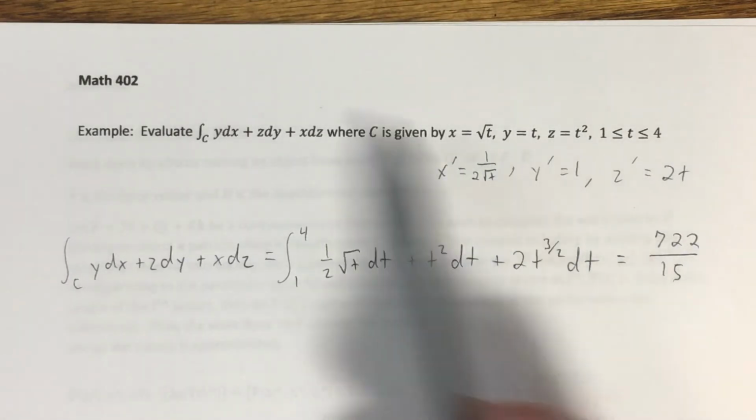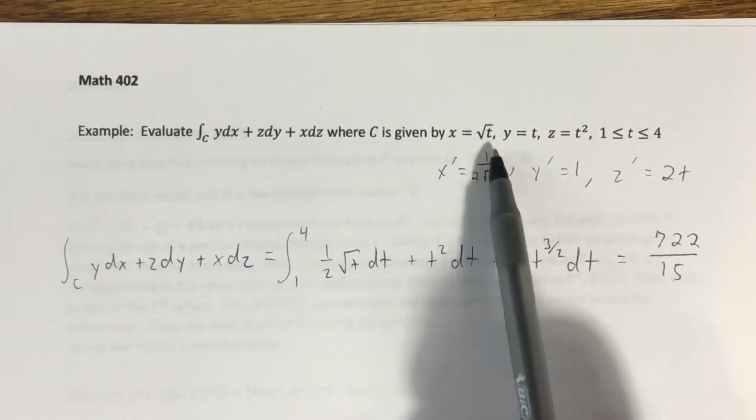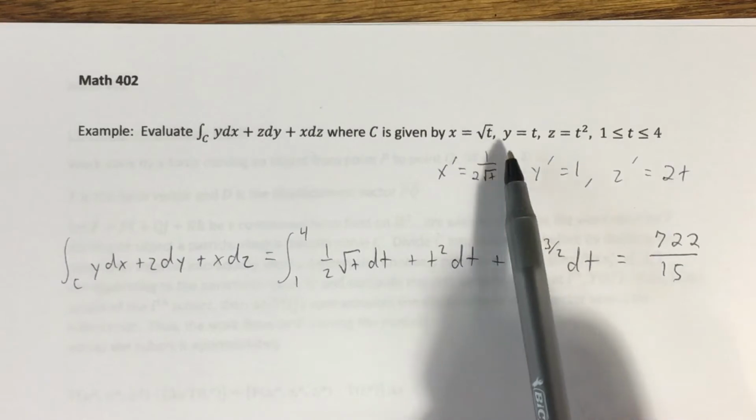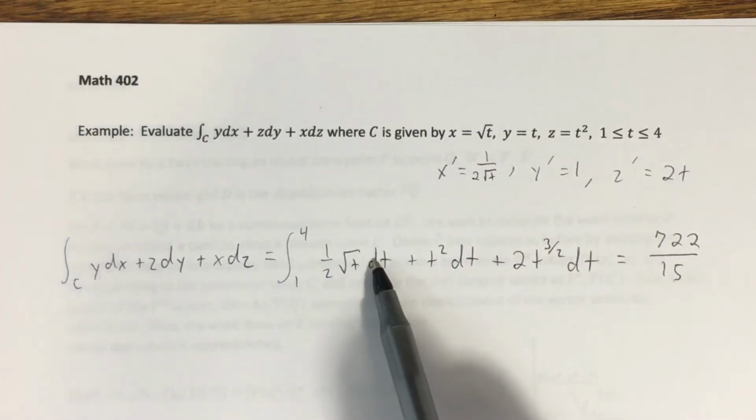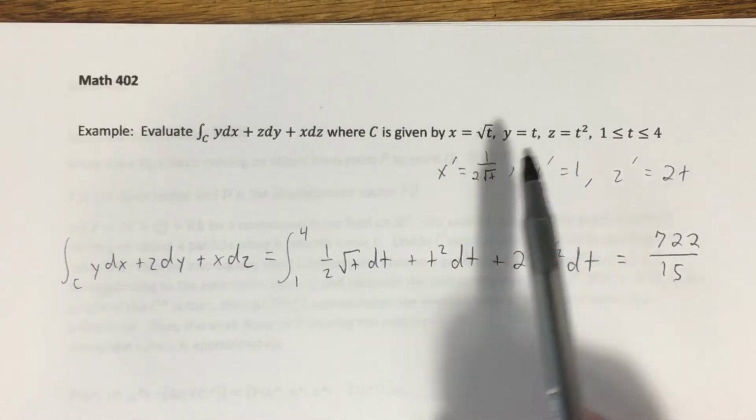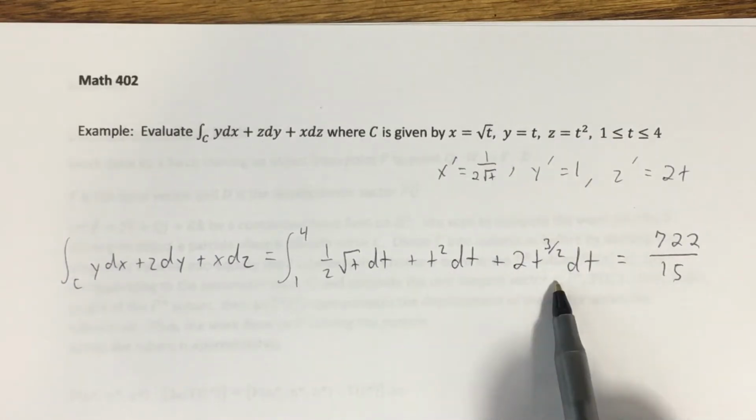Substituted t in for y, dx was 1 over 2 root t. If you multiply t times this, it simplifies to 1/2 root t. I did the similar substitutions for the other terms here.